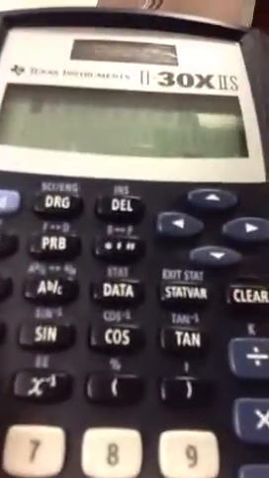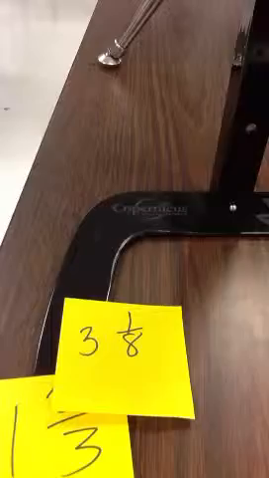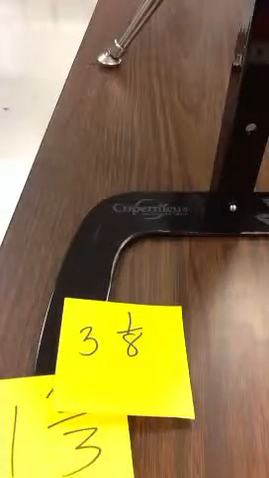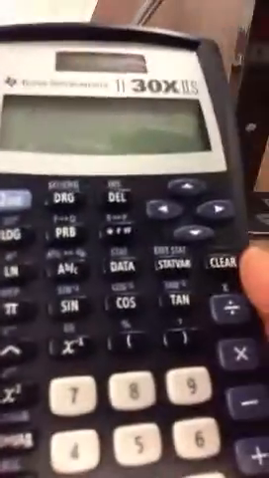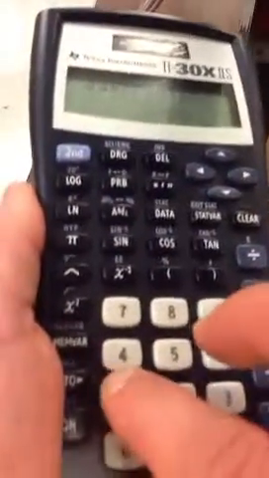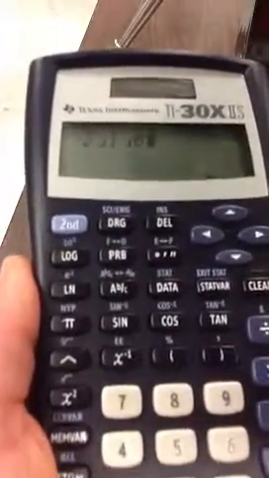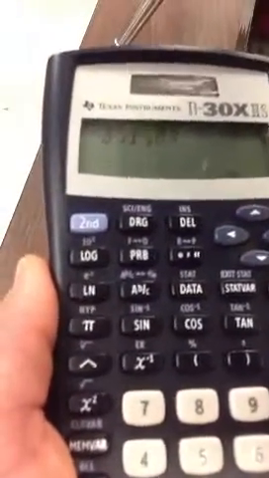You guys try one now. You try to put into your calculator the fraction 3 1/8. So just hitting your buttons. So everybody should have that in their calculator now. I'm going to do 3, fraction button, 1, fraction button, 8. Your screen should look like mine. If it does, you've just put in the fraction 3 1/8.